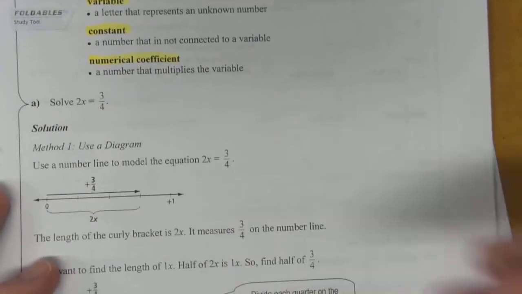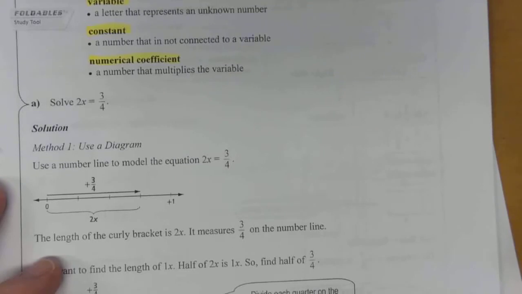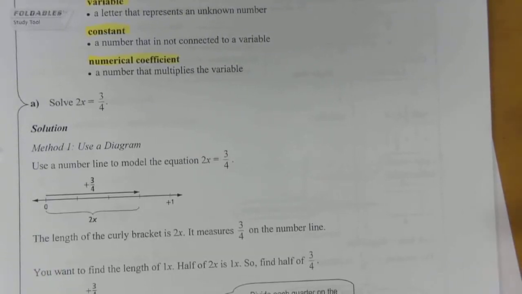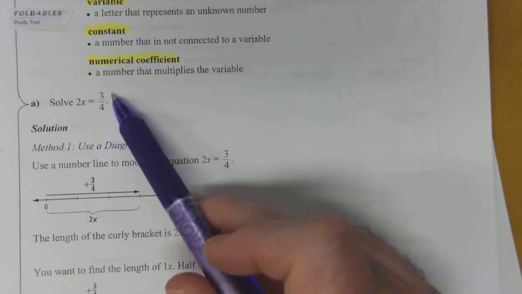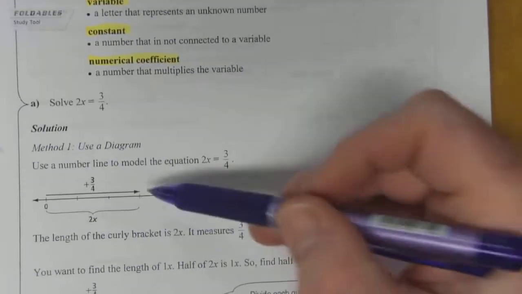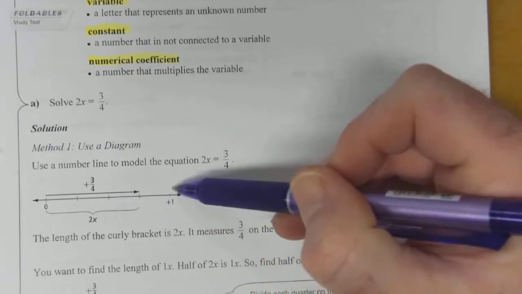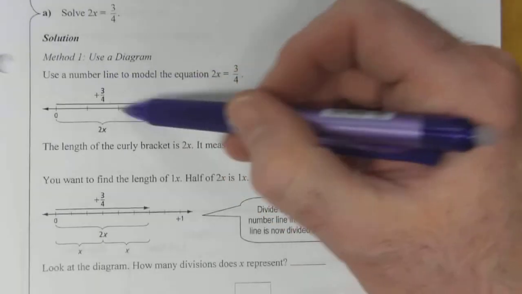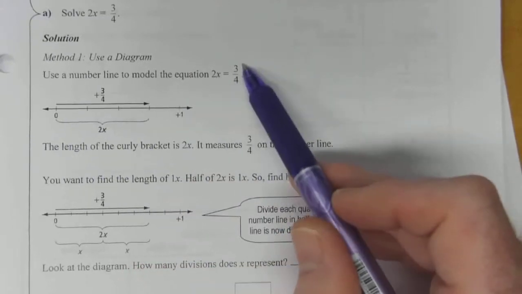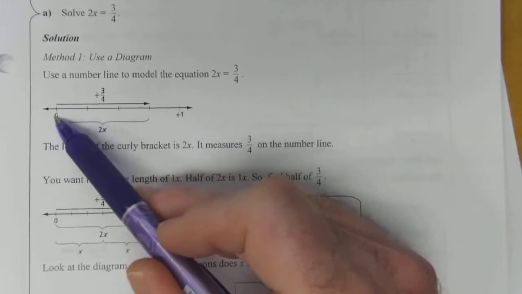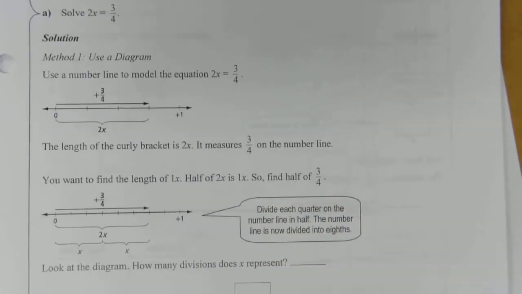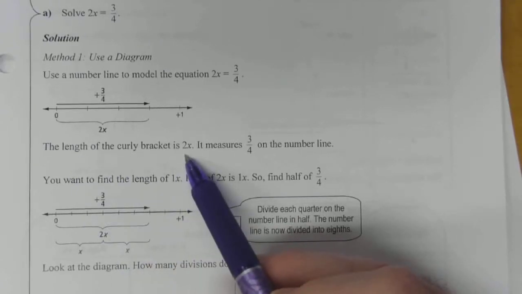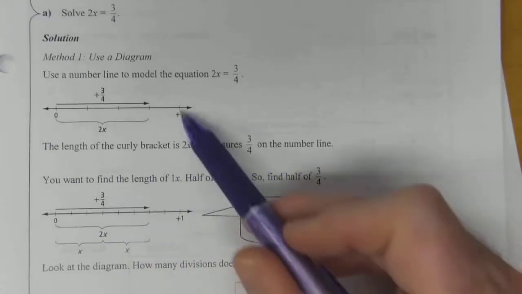All right, part A. Solve 2x equals 3 over 4. So we can use a diagram for this, and that's our first method. If we draw the number 3/4 on a number line, as shown here, this is 1/4, 2/4, 3/4, 4/4 is the number 1. You can draw that 3/4. That's one side of our equal sign. The other side is 2x. So that means we know that this distance is 2x. So the length of the curly brackets is 2x, and it measures 3/4 on the number line. That's what we're seeing here.